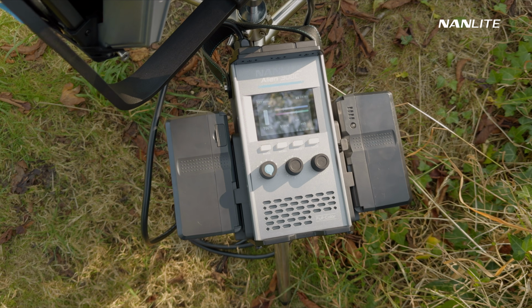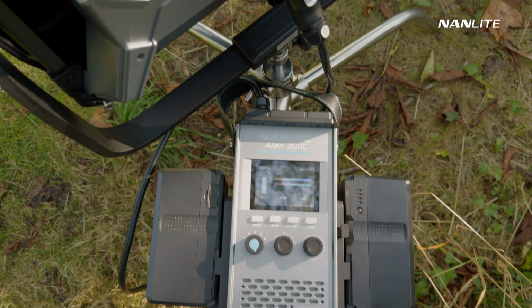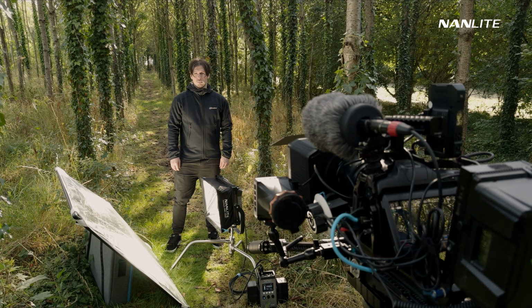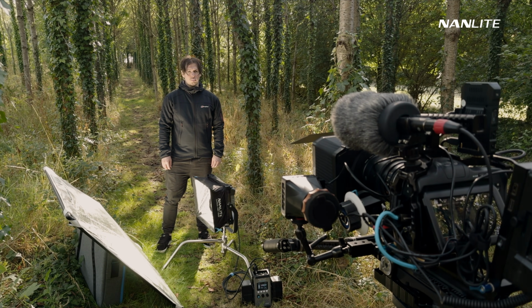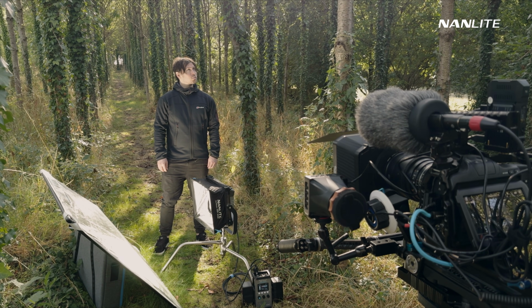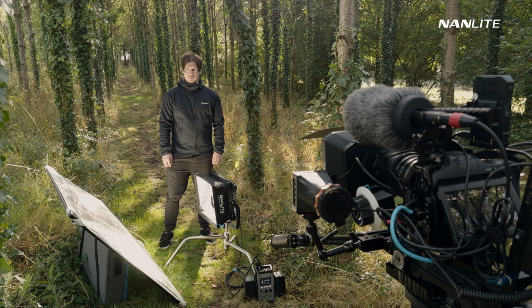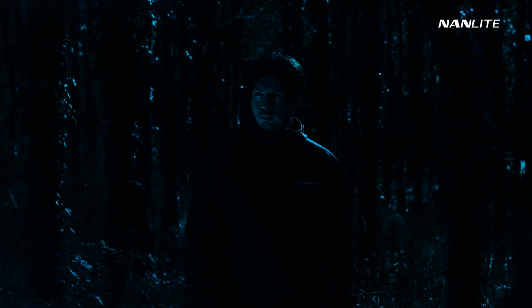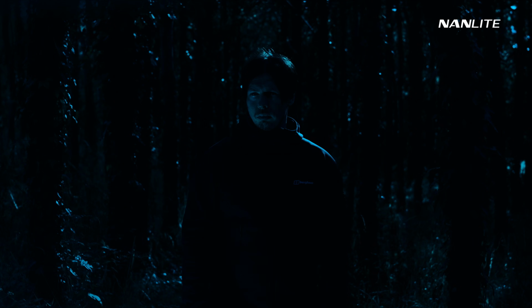Here, we actually used a NANLITE Alien 300C with no diffusion, aimed at our 4x4 silver reflector, since we didn't have any sun hitting the ground where we needed to reflect it. This allowed us again to motivate the light on the face as a bounce from the moonlight hitting the floor nearby.